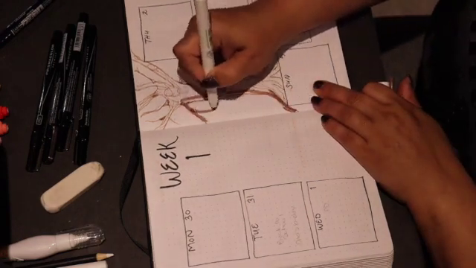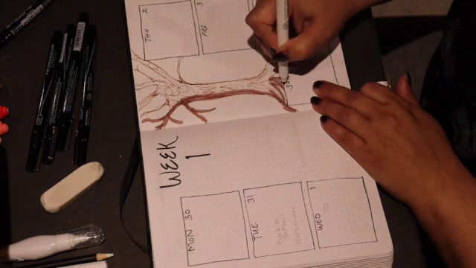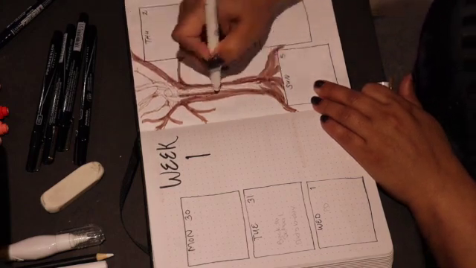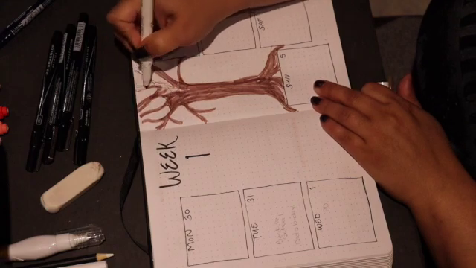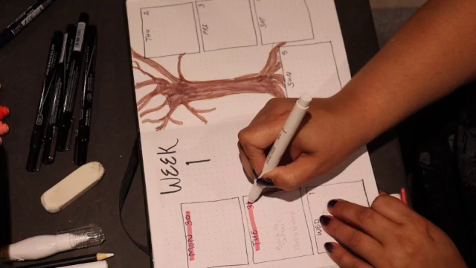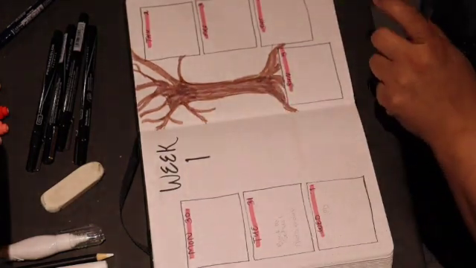I'm not sure how I like all my trees, but I really do practice drawing trees a lot because I want to be able to draw cool trees. I don't know why, but it's a goal of mine.